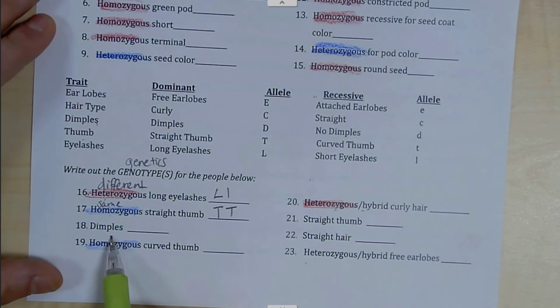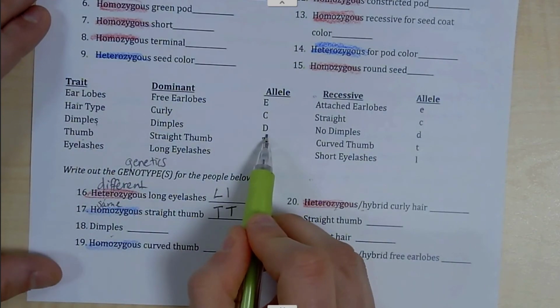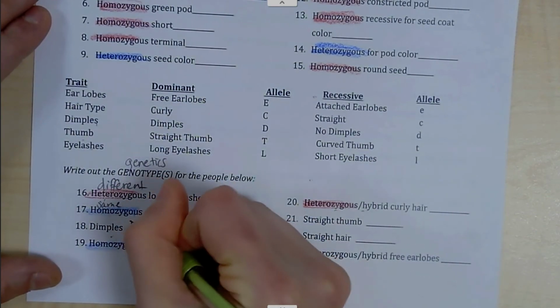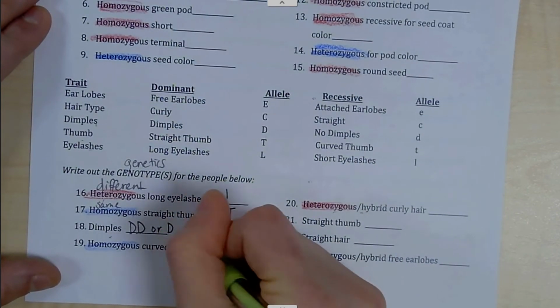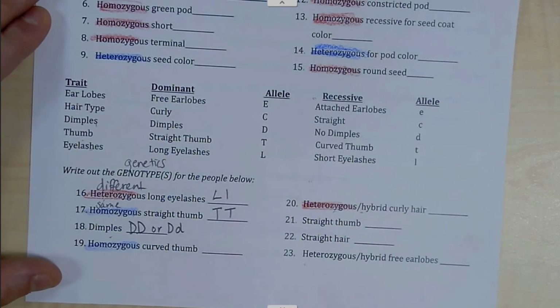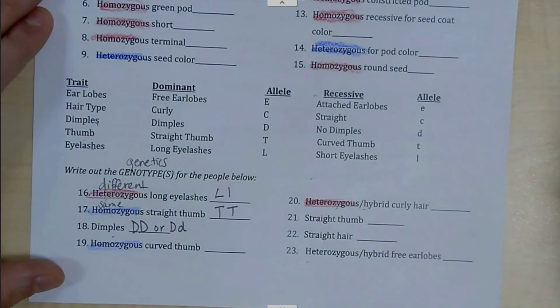However, let's look at dimples. We're looking at genotypes, so genetics. In order for something to have dimples, it's got to have a dominant allele. So I could have big D, so the capital is showing through, or capital D, lowercase d for heterozygous, because either one can show through. Now with this, you're just going to continue on.